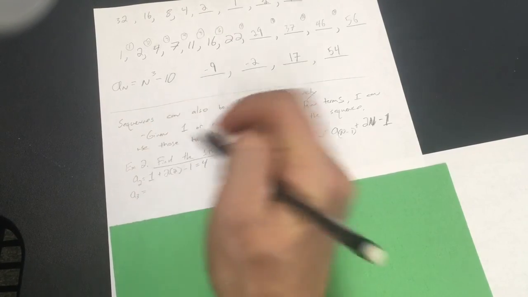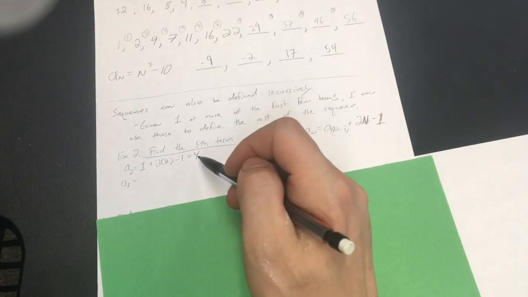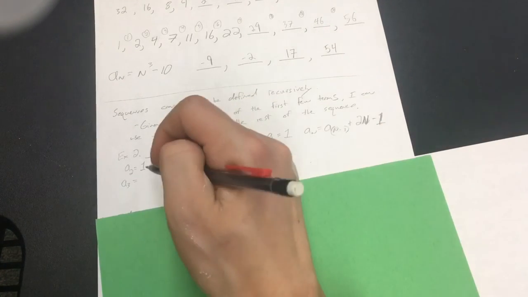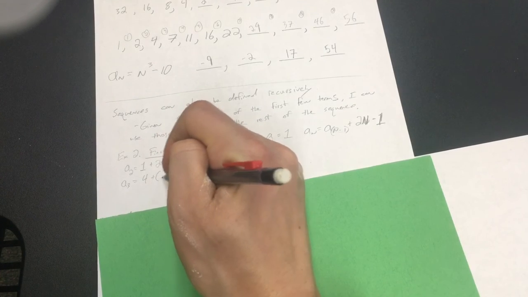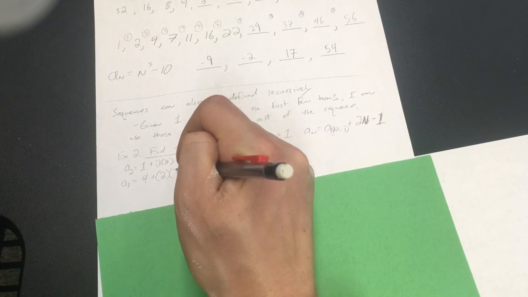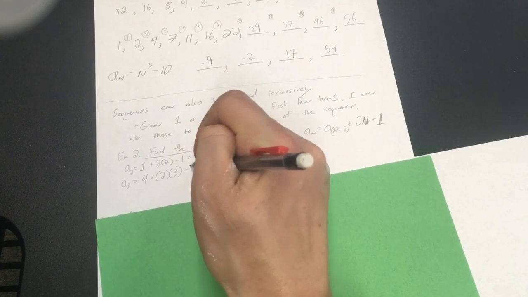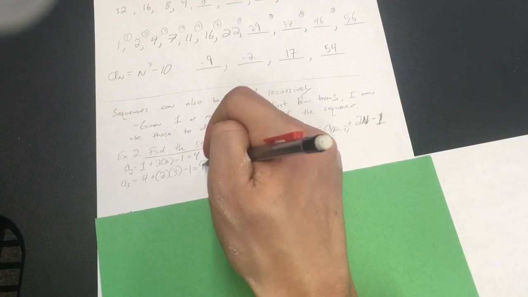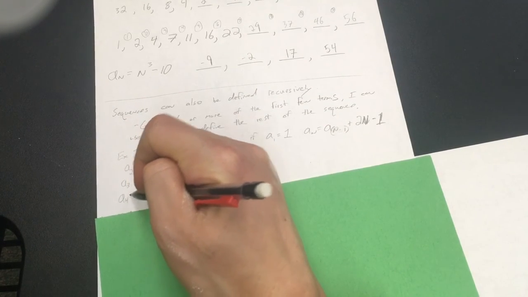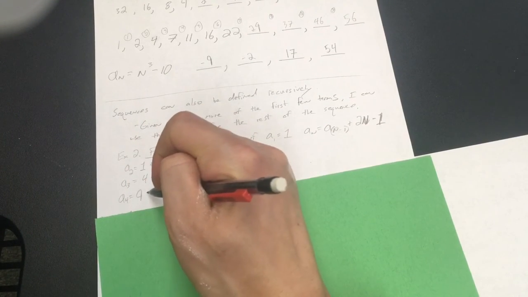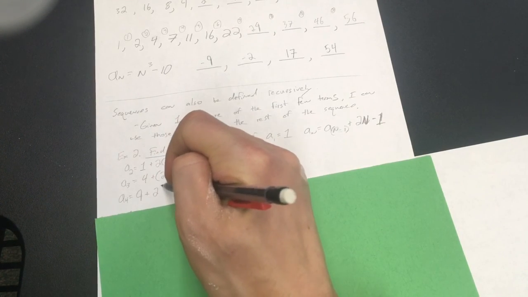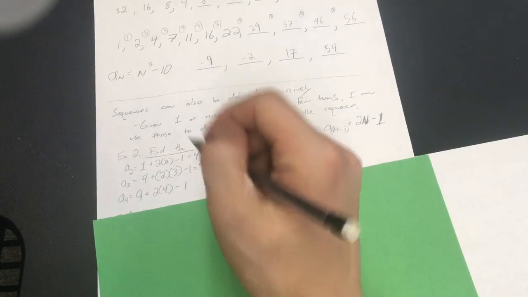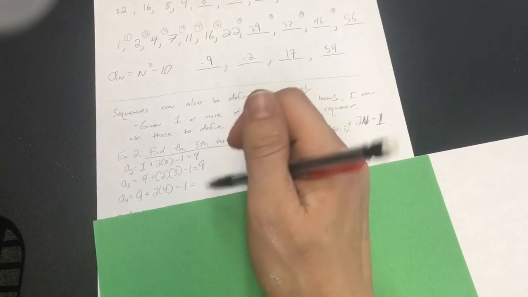Now a sub 3. For a sub 3 we have to use this because a sub 3 relies on the second term. So that's 4 plus 2 times 3 minus 1. 4 plus 6 is 10, minus 1 is 9. A sub 4 is 9 plus 2 times 4 minus 1. So 9 plus 8 is 17, minus 1 is 16.